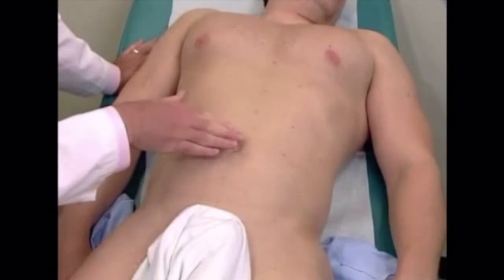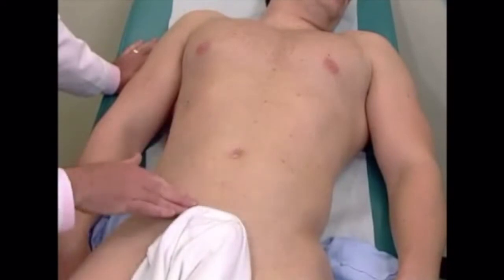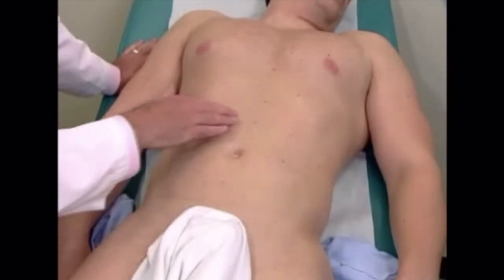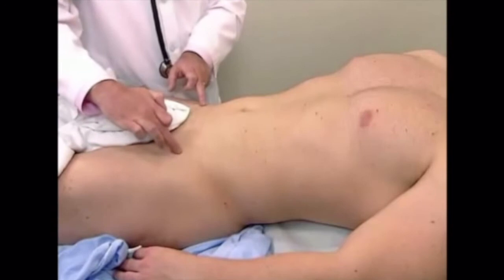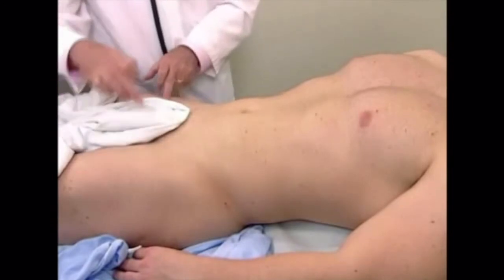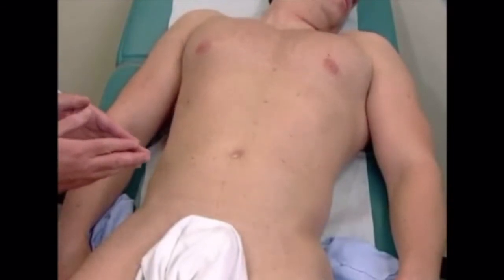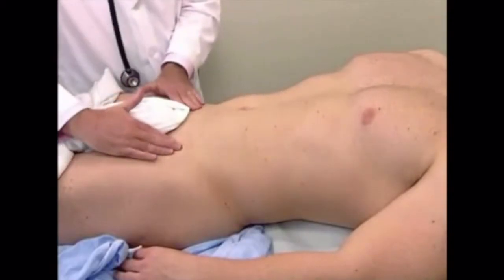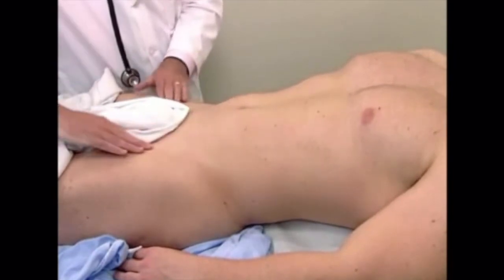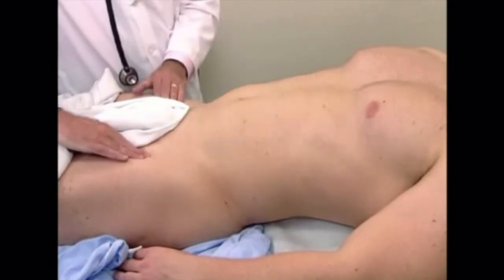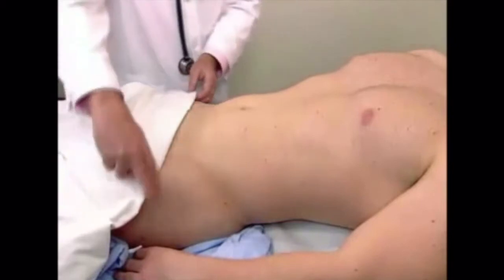We want to observe this part of the abdomen, as well as this part of the abdomen, for umbilical or incisional hernias. And then, of course, we want to look in the inguinal area and in the femoral area to see if there are any pulsations when the person coughs. Cough again. We can then place our hands in the inguinal area and cough, and in the femoral area and cough again. Okay. At this point, we can return the sheet to preserve the modesty of the patient.